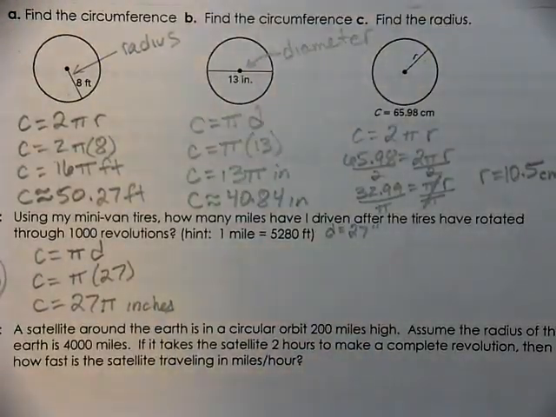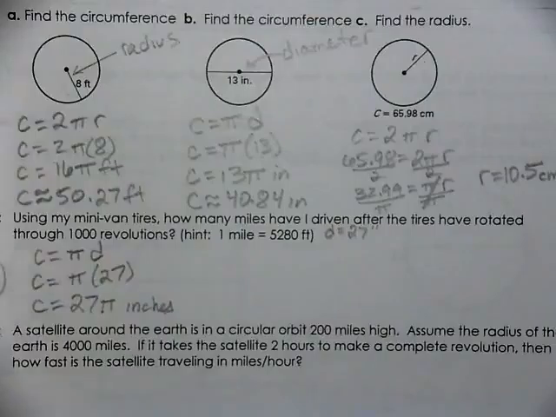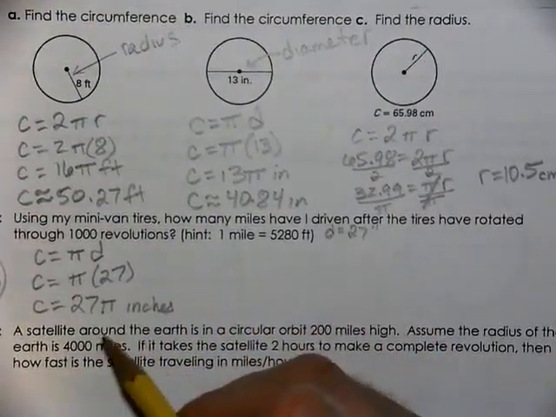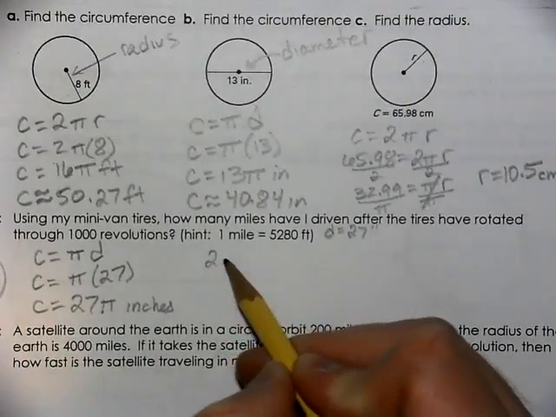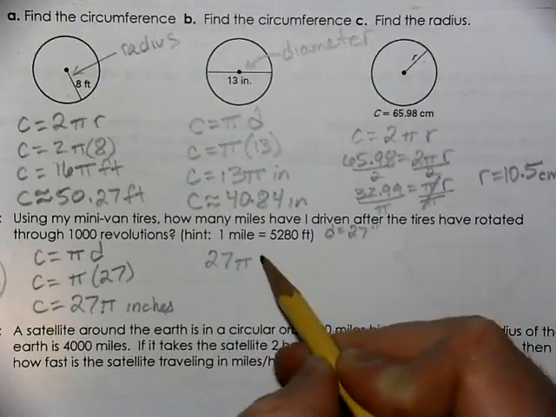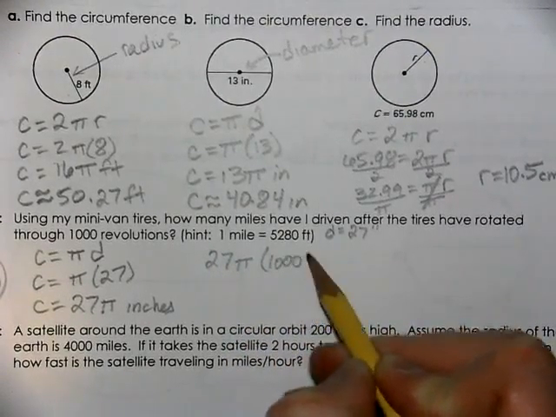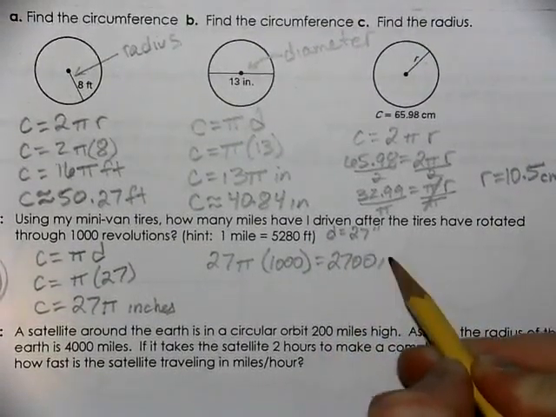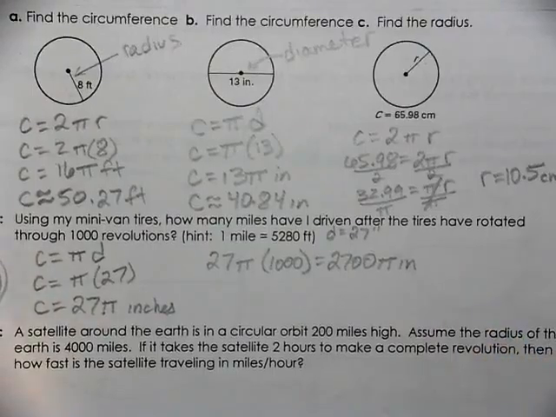That's the exact value. You could put that into a decimal if you wish, but really no need to put it into a decimal if you're just going to keep working with those numbers anyway. So that's one spin of the tire. Now let's spin that tire 1,000 times. And of course you get 27,000 pi, and that would be in inches.